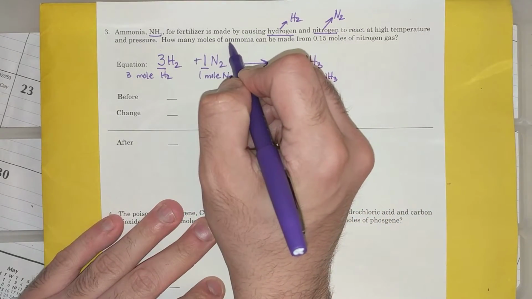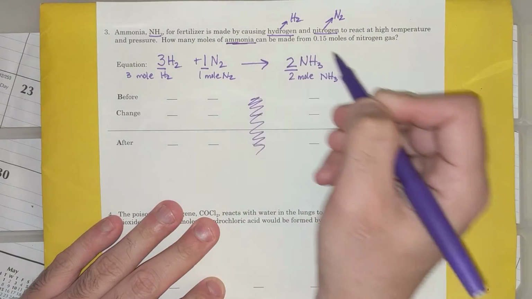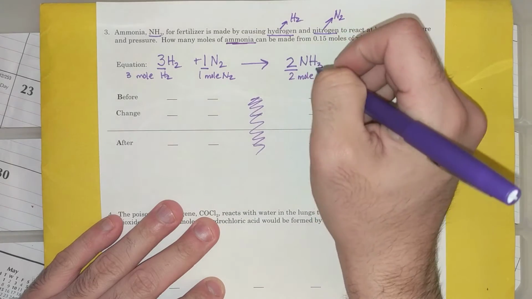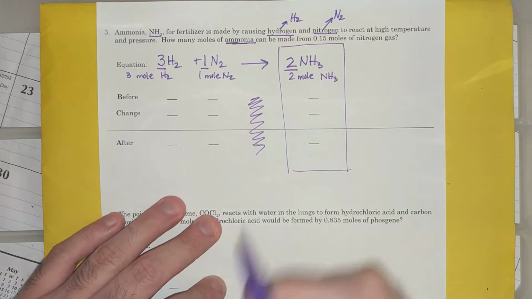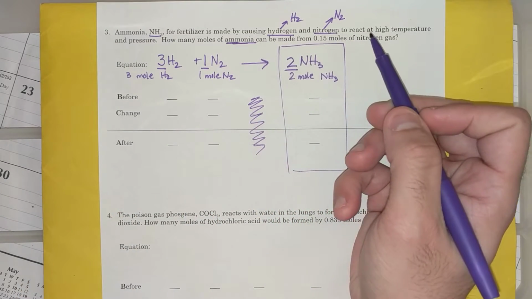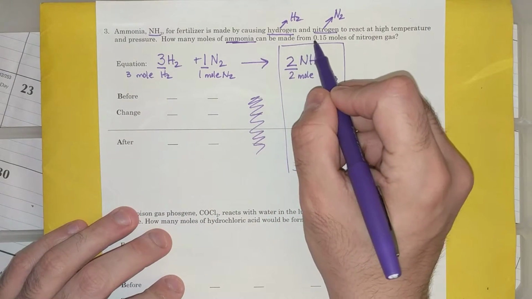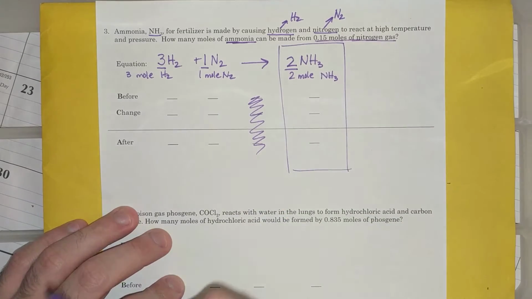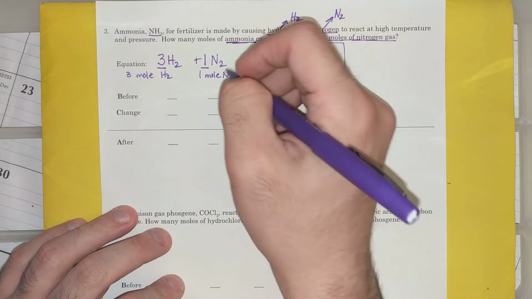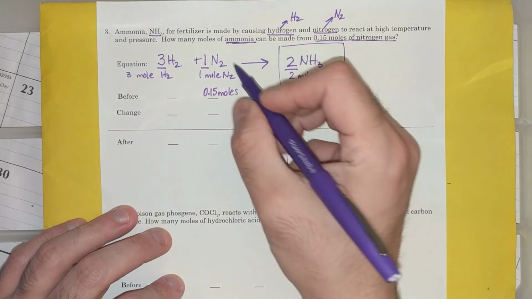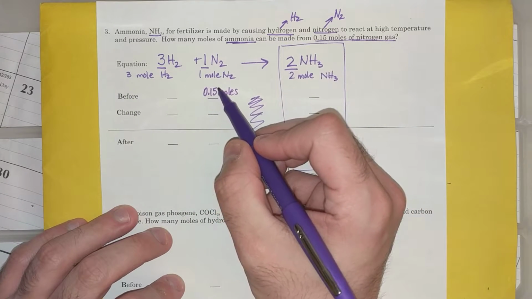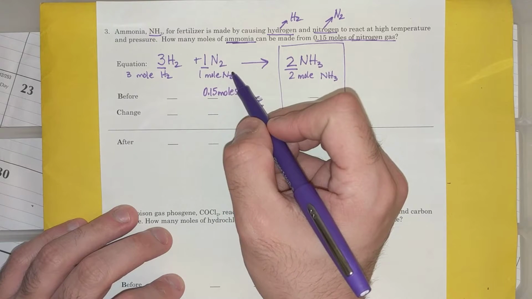All right, so now let's use the information that's given. It says how many moles of ammonia, which we said is NH3, can be made. So I'm worrying about this column for part of my answer. How many moles of ammonia can be made from 0.15 moles of nitrogen gas? So I was given 0.15 moles of nitrogen gas. That's going in my before box for my nitrogen.